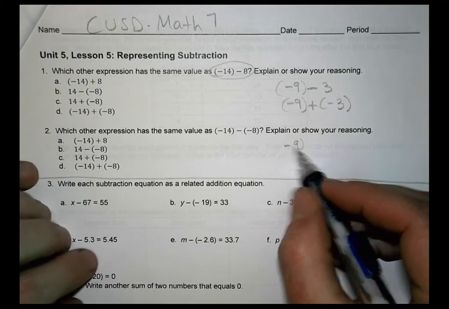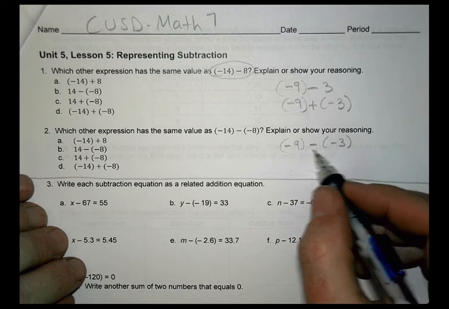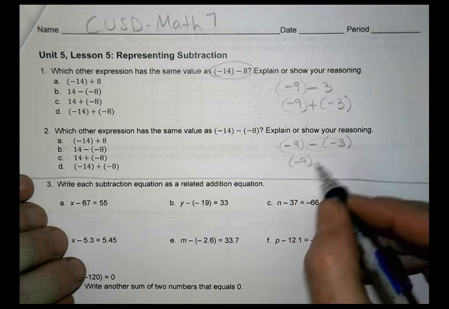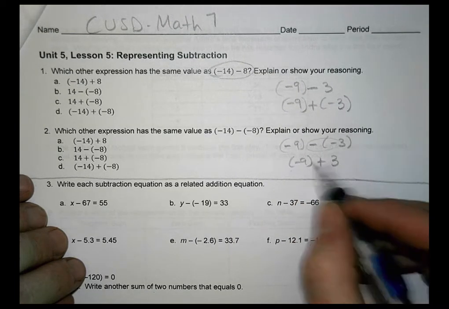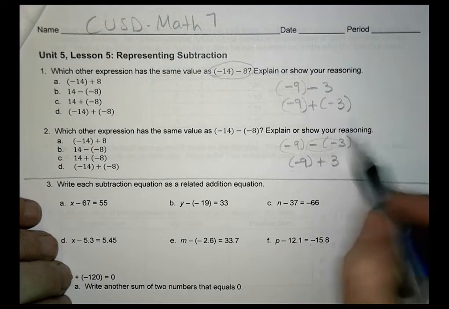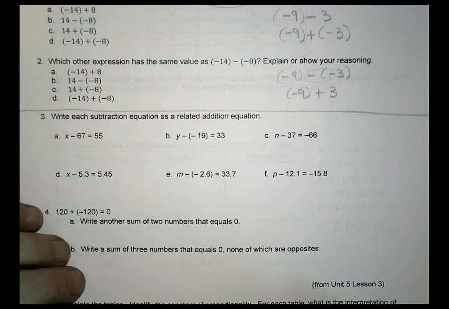If I had negative 9 and I subtracted from it a negative 3, when I subtract a negative number, I can rewrite that as adding a positive number. So I can rewrite it that direction if I chose to. You can use those little hints to help you look at numbers 1 and 2.